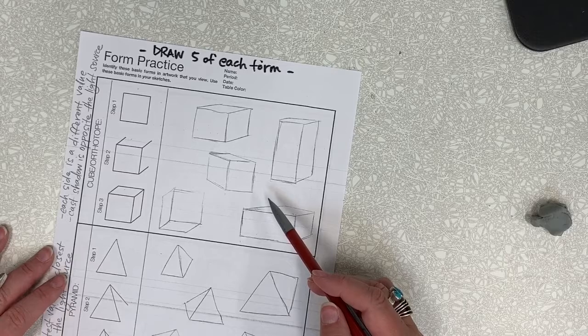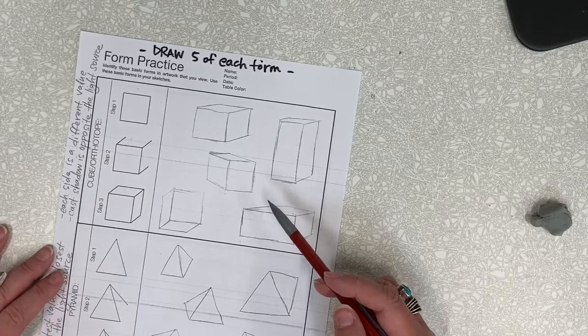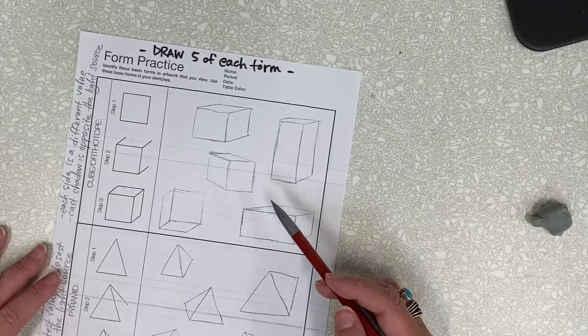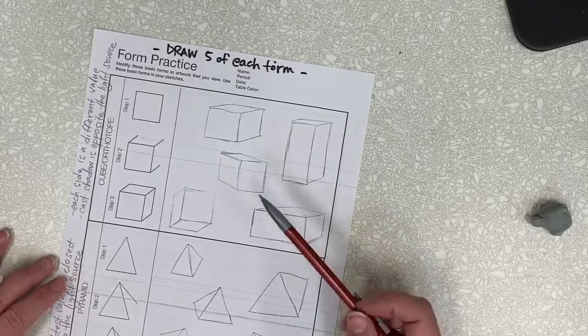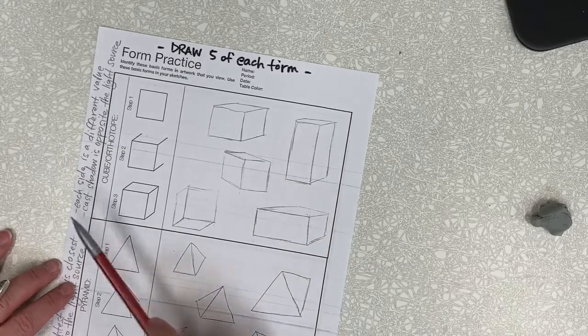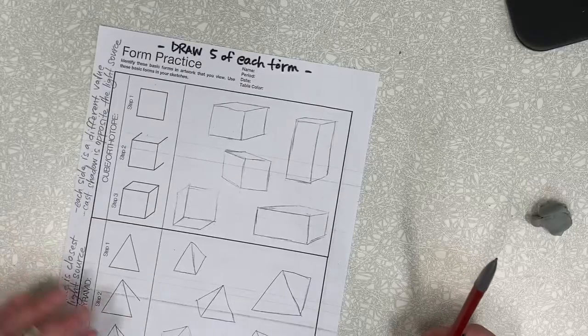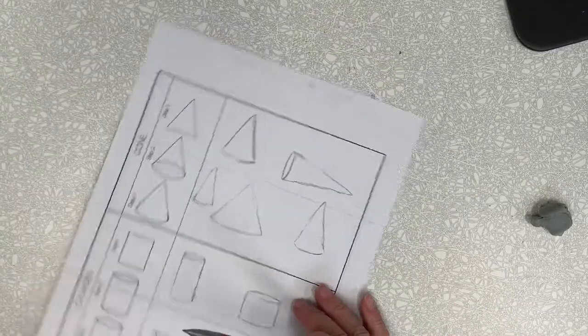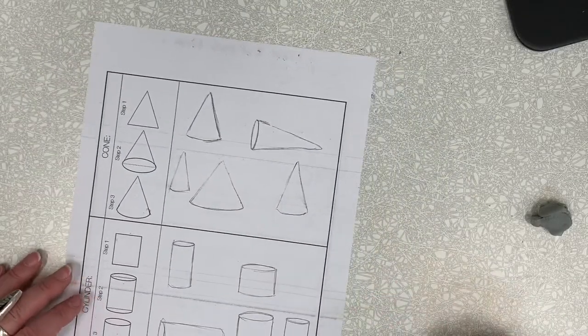That's requirement number 1. Requirement number 2, you will layer your pencil smoothly and neatly. And requirement number 3, you will show me that you understand the rules for those forms. Flip your paper over. Let's look at our rounded forms.